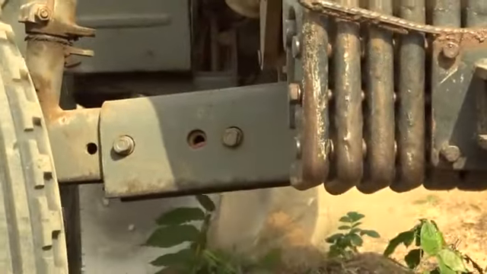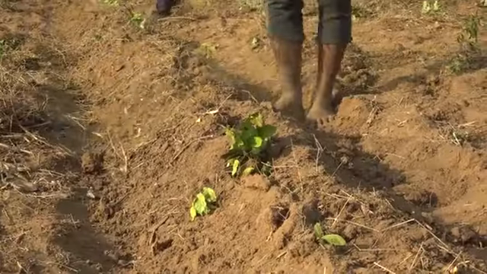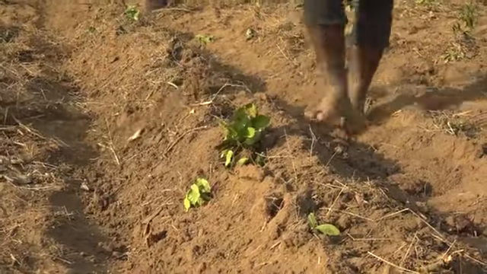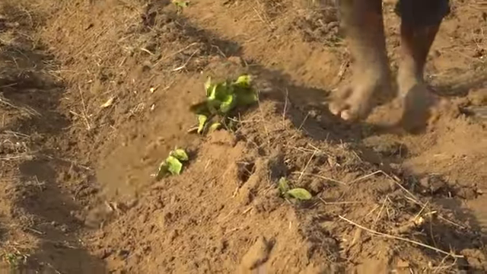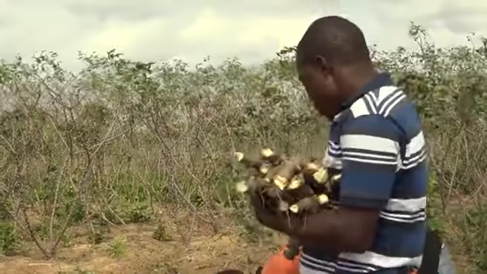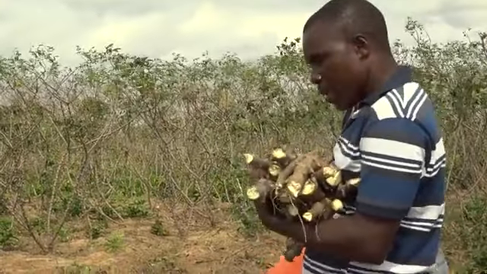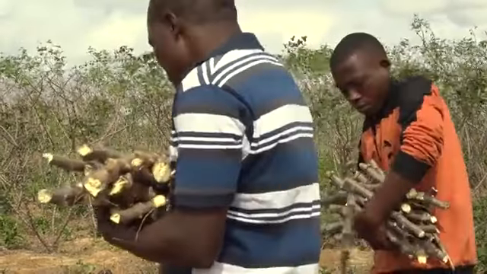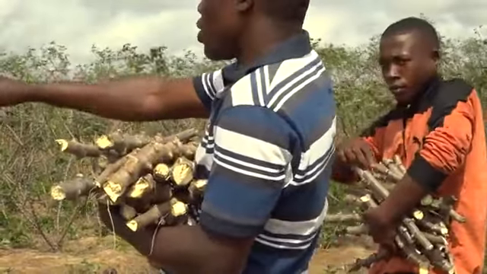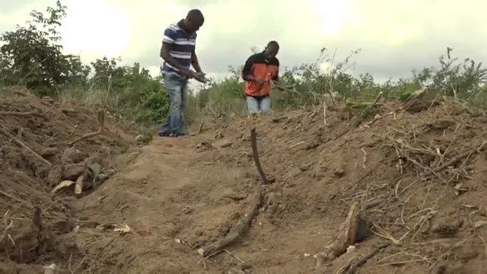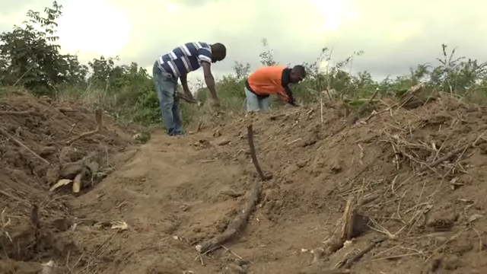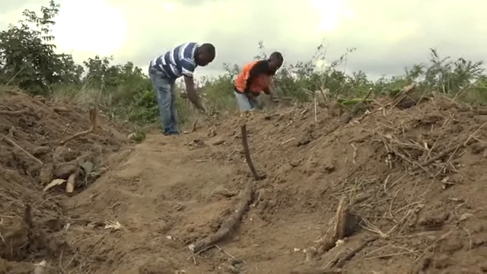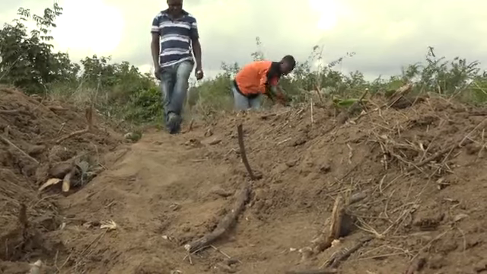Prepare your field early. Plant with the first rains so your crop is less vulnerable to drought. Plant the cassava sticks as fresh as possible once harvested. You can keep cassava stems for 10 days, but cuttings should be planted within 2 days.